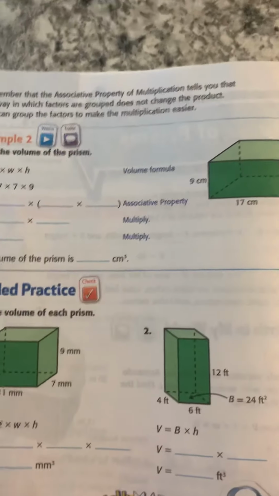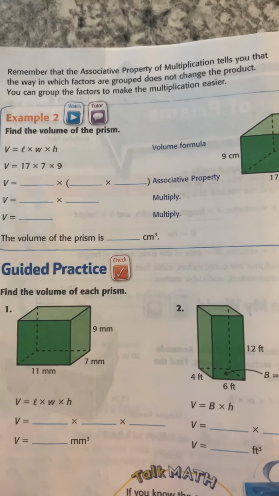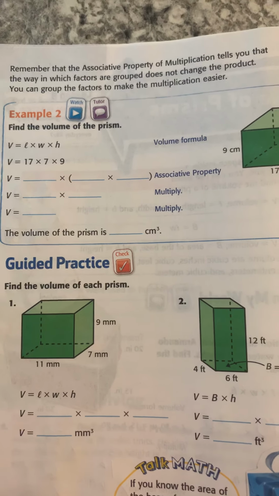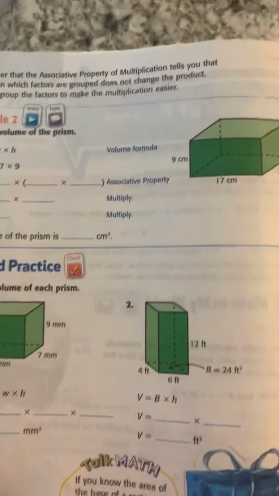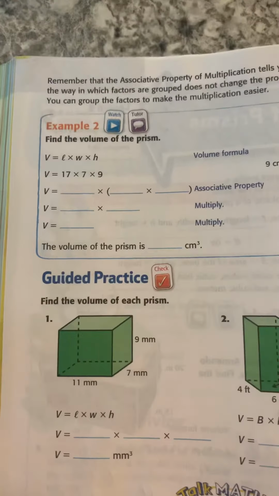Remember at the top it says that the associative property of multiplication tells you that the way in which factors are grouped does not change the product. You can group the factors to make the multiplication easier, and that's what I did on the previous page. So let's go ahead and practice that right now.